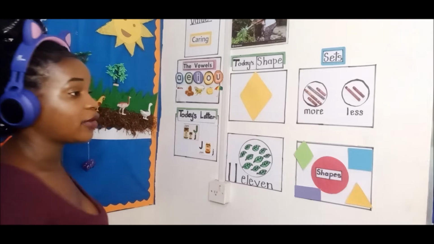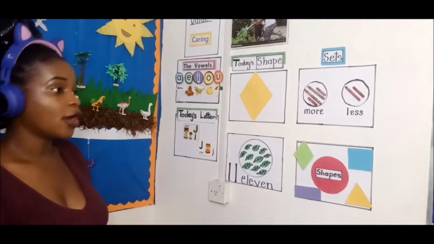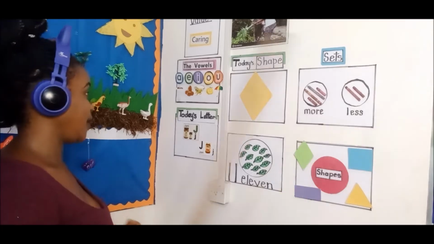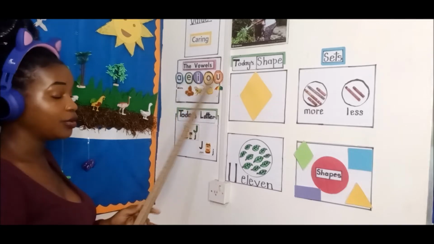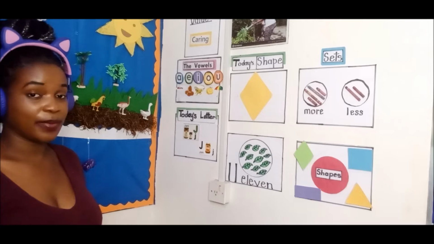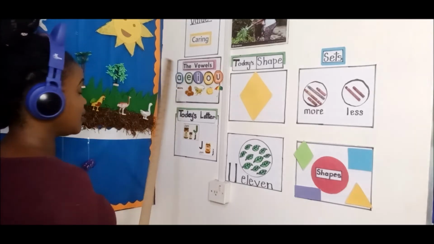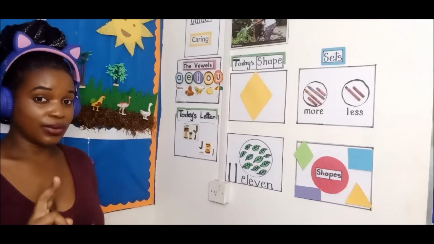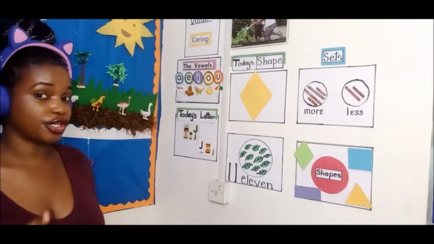Now, before we start today's letter, let's talk about our vowels. There are 5 vowels in the alphabet. And what are the 5 vowels? A, E, I, O, U. Those are the 5 vowels in the alphabet. Each of the vowel letters makes 2 sounds. We have the long sound and the short sound.